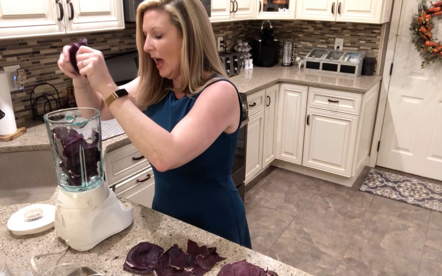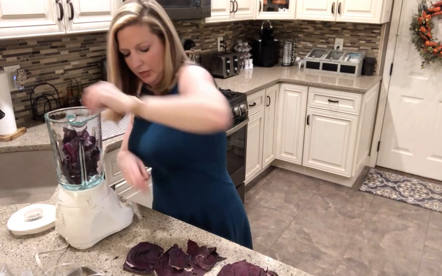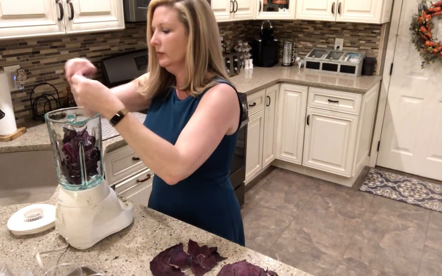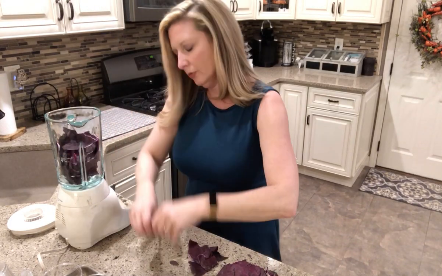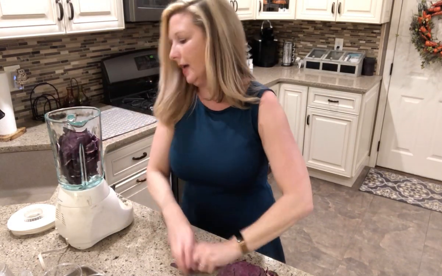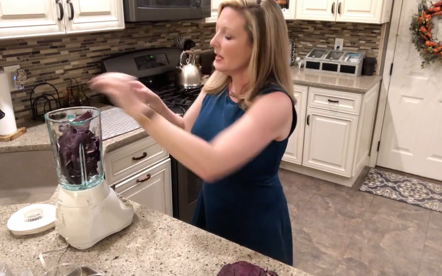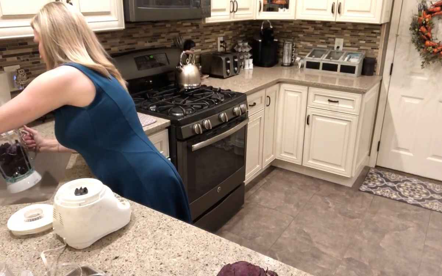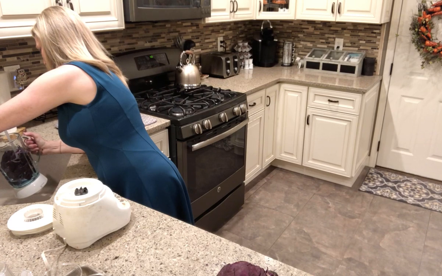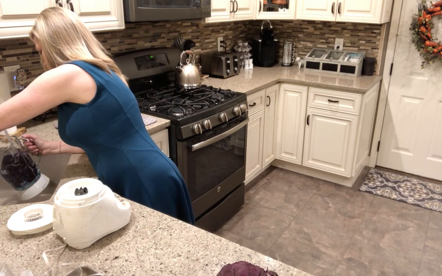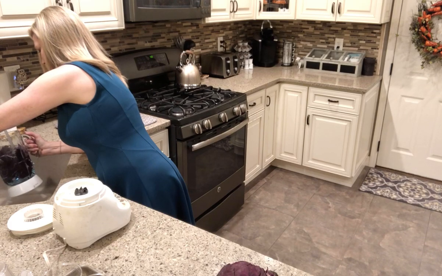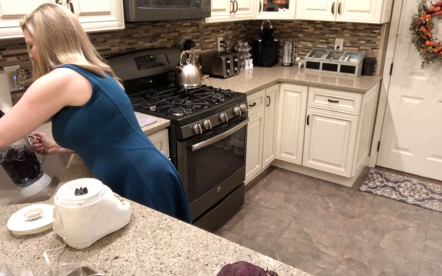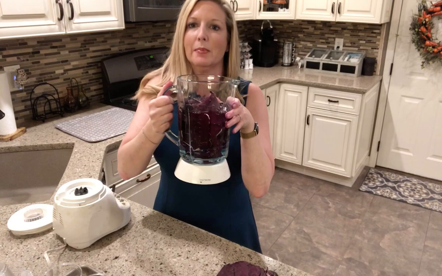I'm also going to be adding some water to help blend them up and mix them in there. Okay, so now I got my leaves. I'm going to add some water, just covering them up some.